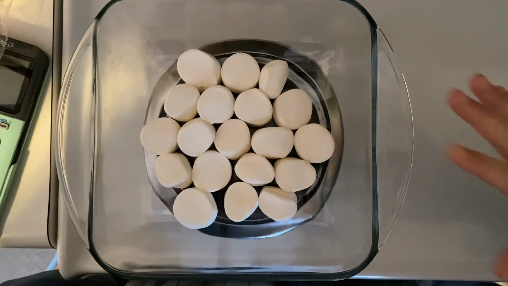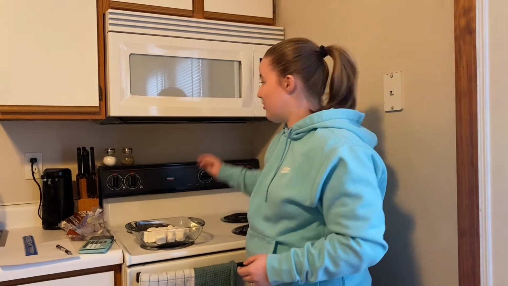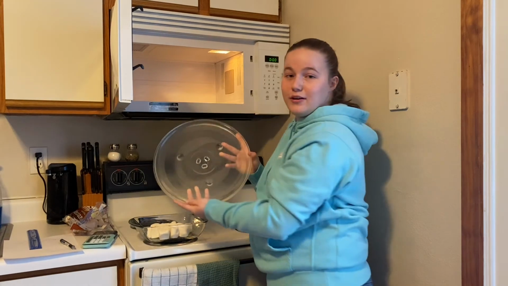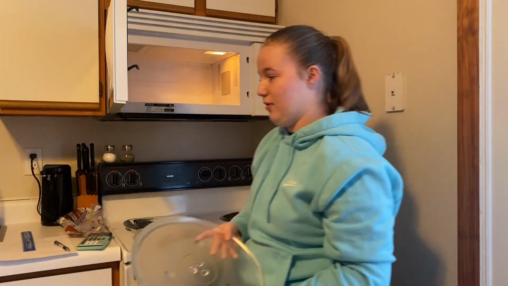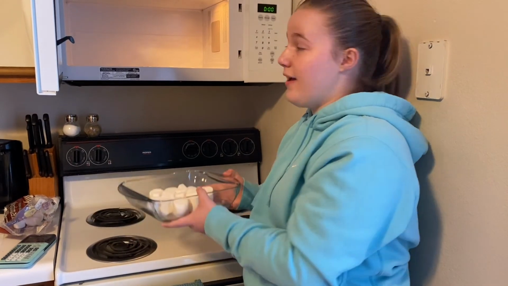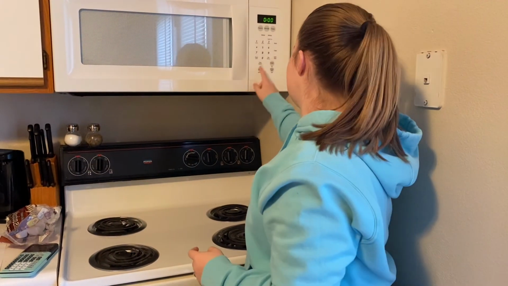Next, arrange a tray of marshmallows in any sort of form. Okay, next, after you have your marshmallows in your tray, make sure to take out the plate that your food rotates on. This is very important for this demonstration. Okay, next, after you have your tray, make sure you place it in the microwave somewhere and then set the cook time to 25 seconds.